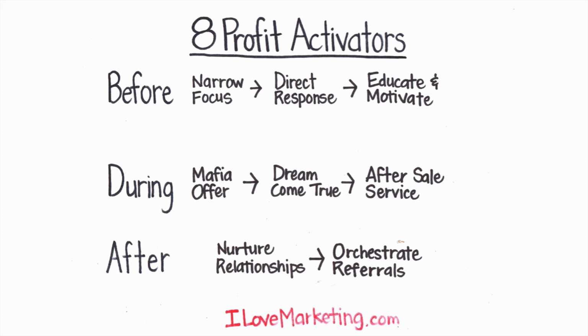One of the things you can do is make sure you're sending a monthly newsletter to them about whatever it is that you do that can help them, and continually educate them.